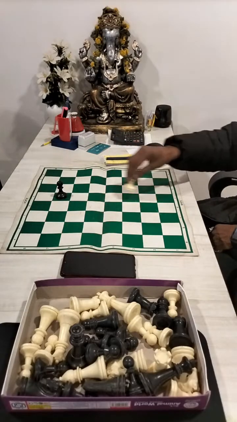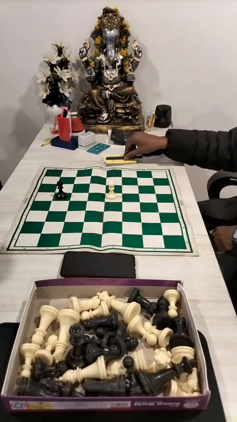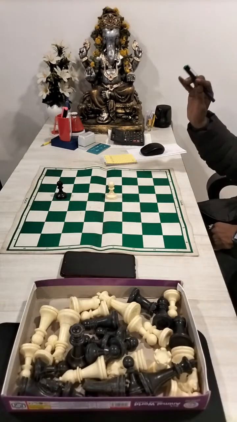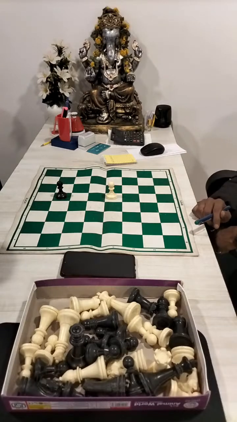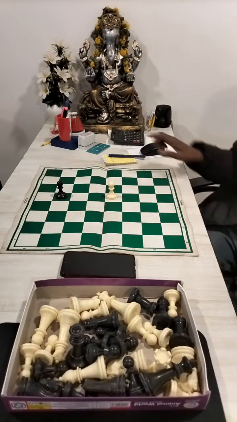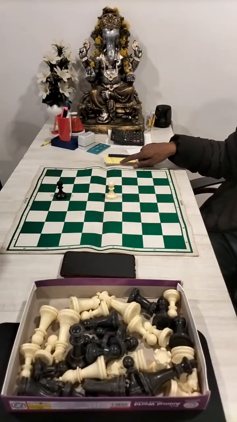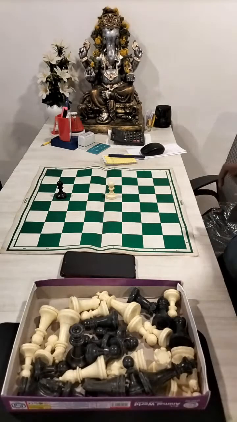So I made this move, I press the clock, I wrote the notation. Come. You are right, you are doing very well. Now I made the move, I press the clock, I wrote the notation. Now what do you have to do?